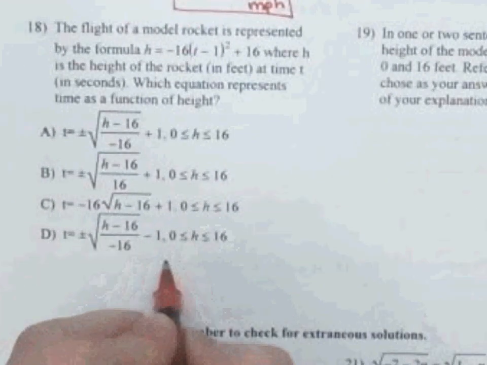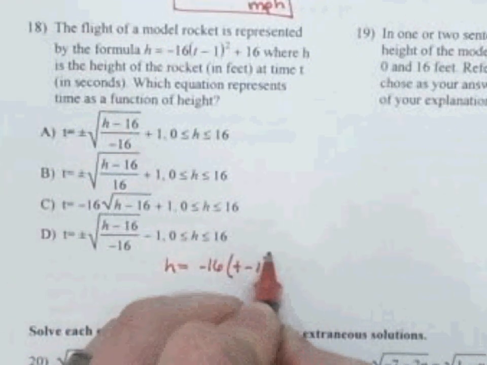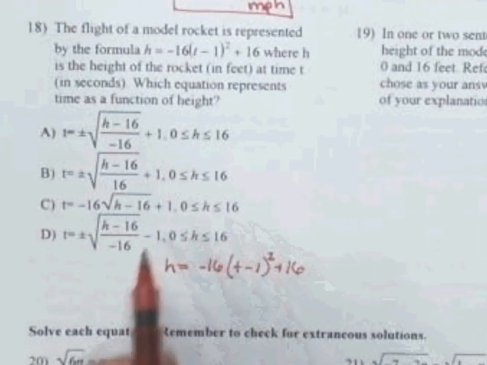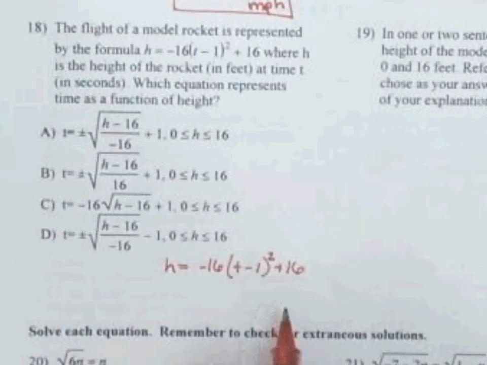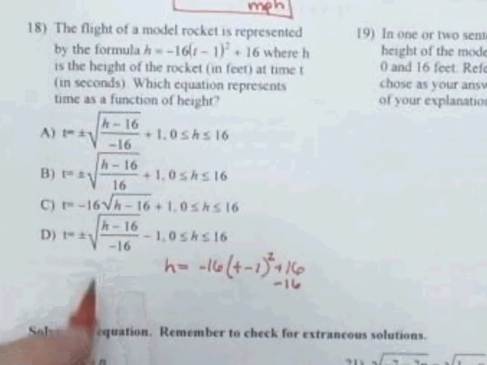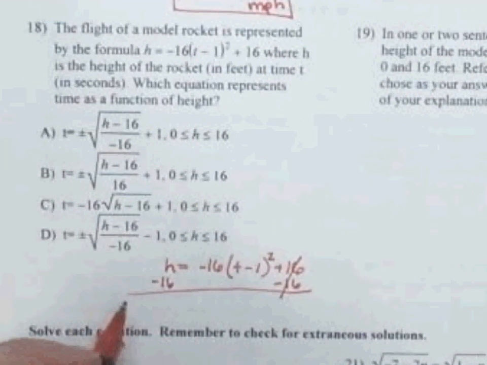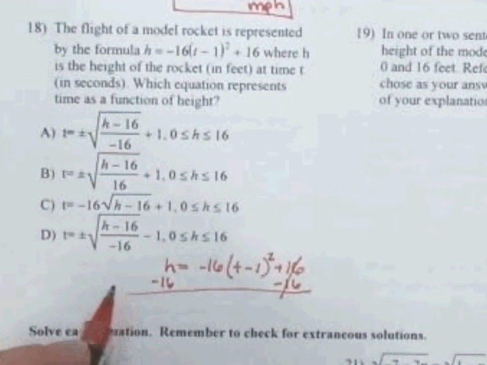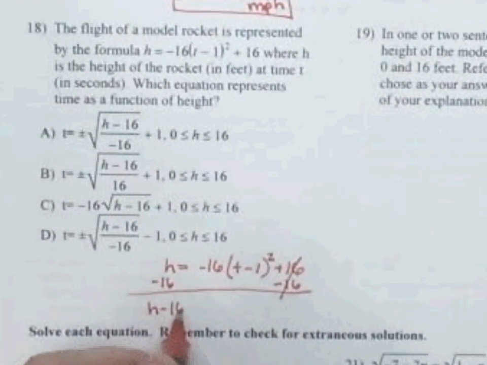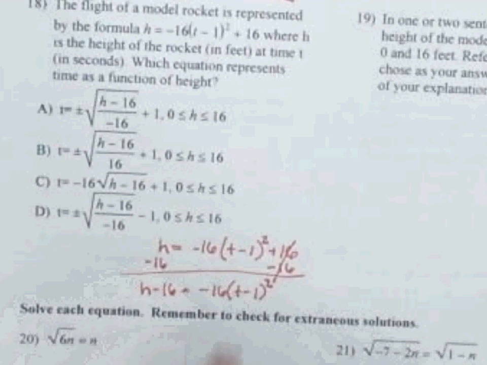So what we need to do again is move everything from this side of the equation that isn't t to the other side so that we can get t by itself. Okay? If we're doing inverse operations, so we're subtracting since we were adding here, then we have to go in reverse order of operations. So instead of doing addition and subtraction last, we're going to do it first. H minus 16 is equal to negative 16 times t minus 1 squared.